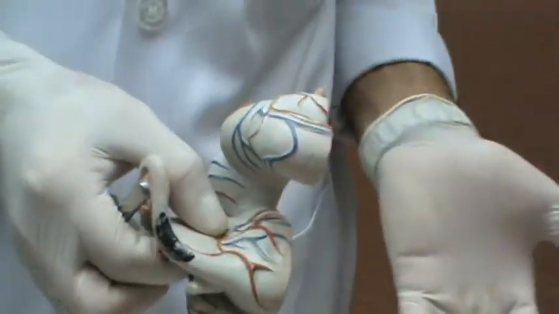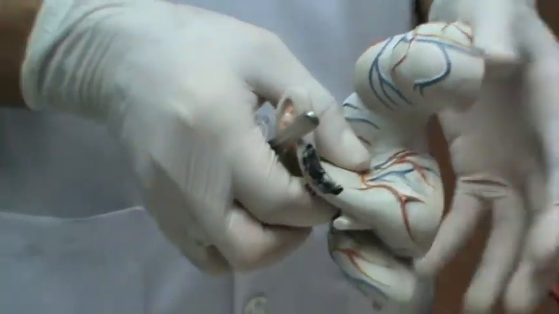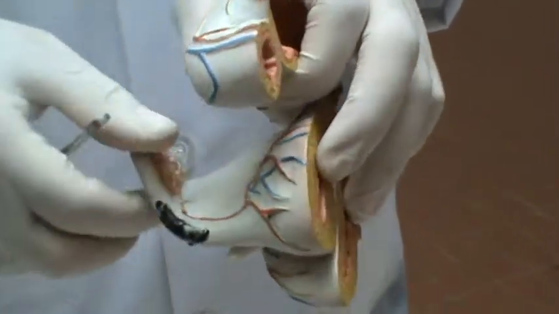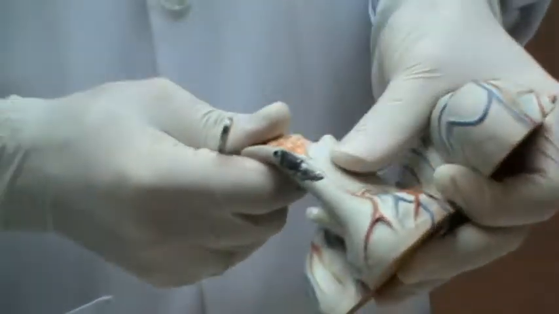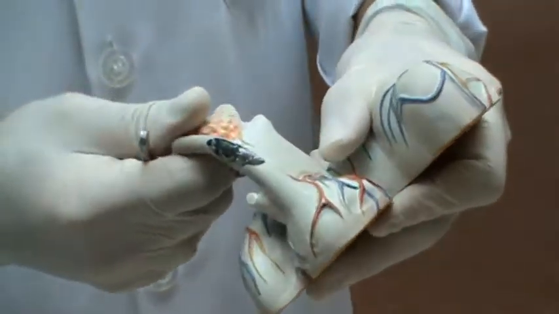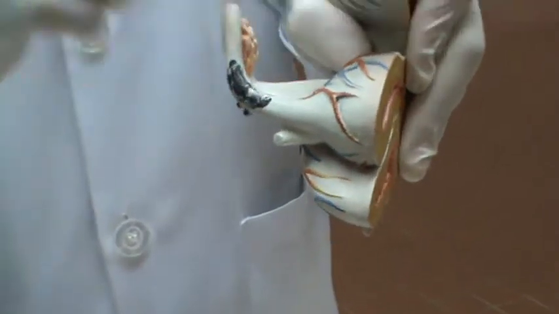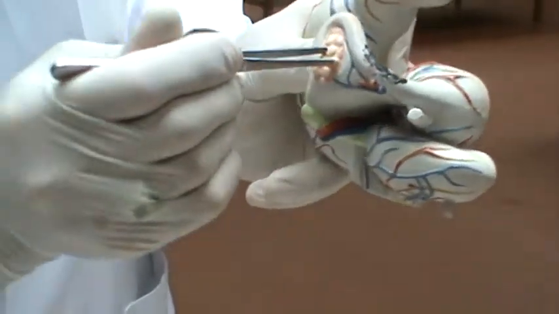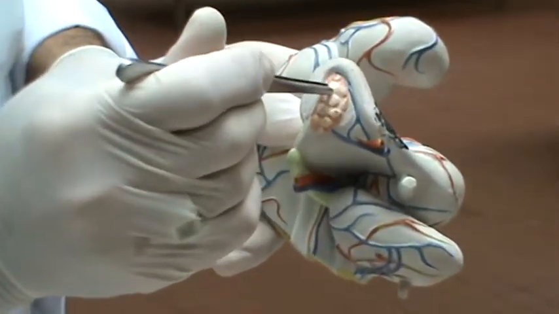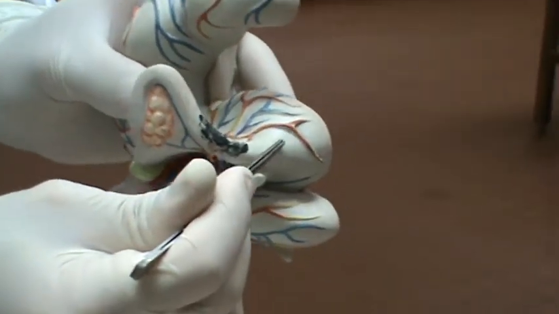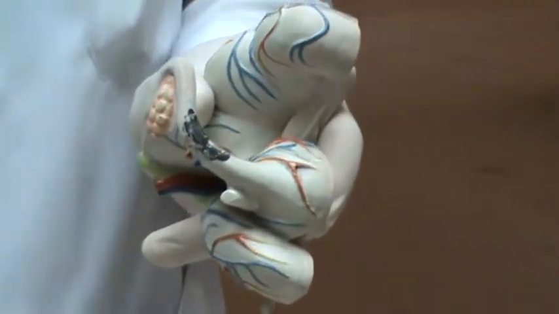The broad ligament, in which there are structures. And this is what you call the ovary, and this one the ovarian tube.